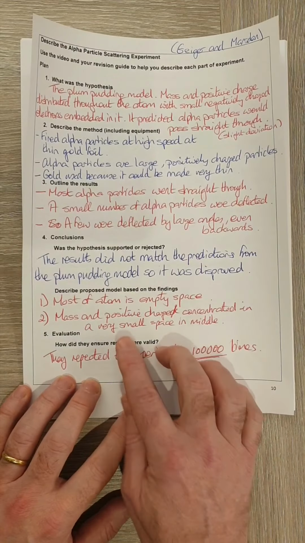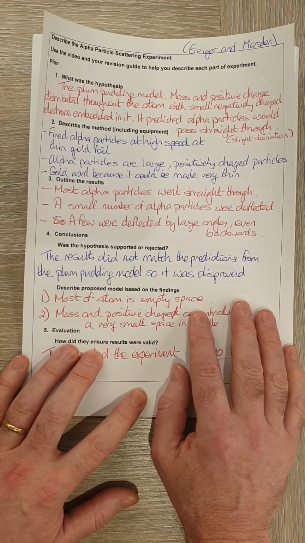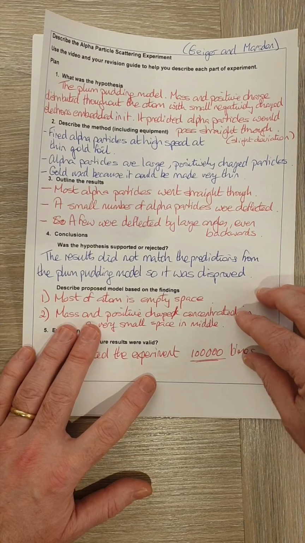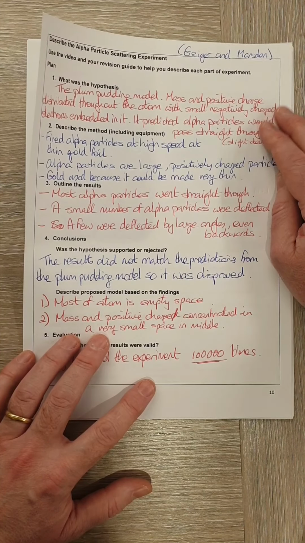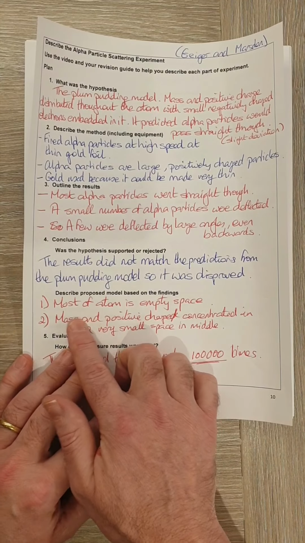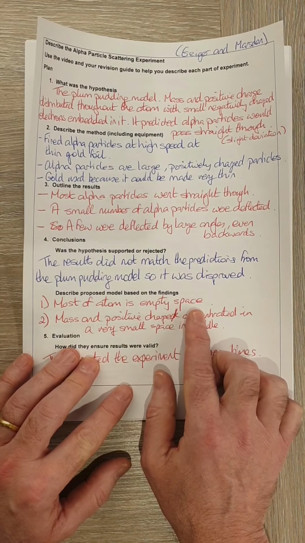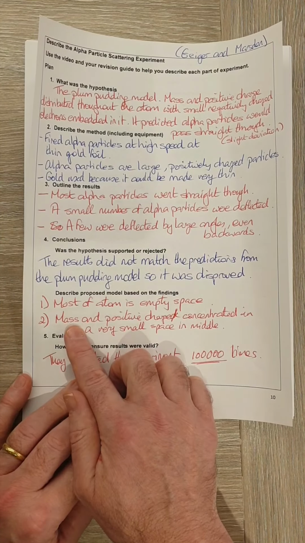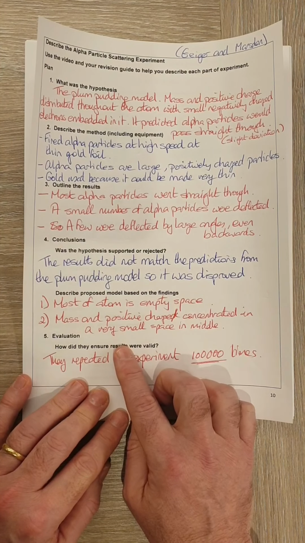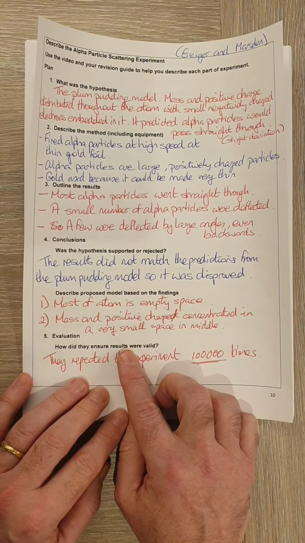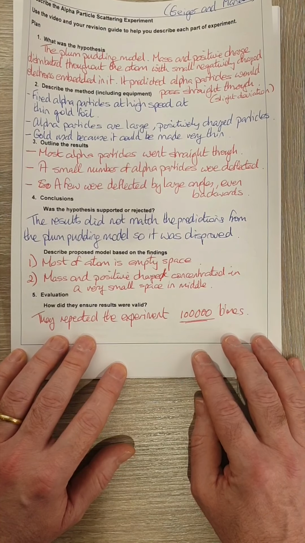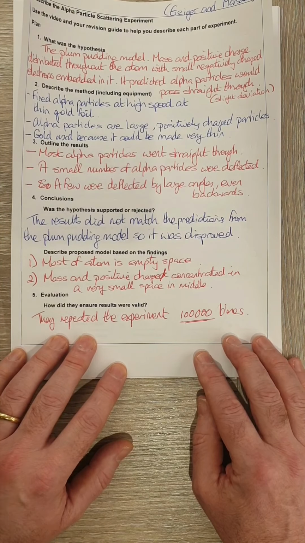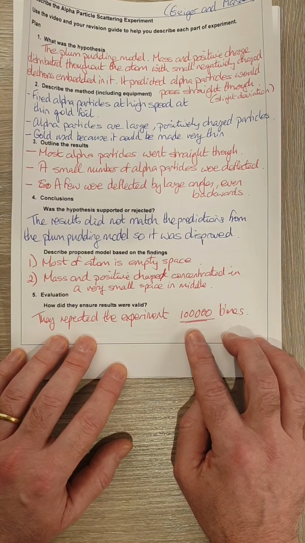So they had to come up with a new idea for a new model that incorporated all the ideas from Dalton and from Thomson, but would explain these new findings. So this is what they proposed. They proposed that most of the atom is empty space, and that most of the mass and the positive charge is concentrated in a very small space in the middle. How did they ensure that the results were valid? Well, they repeated the experiment 100,000 times.